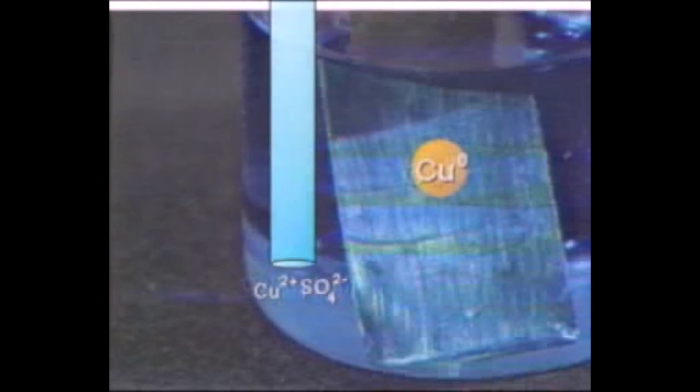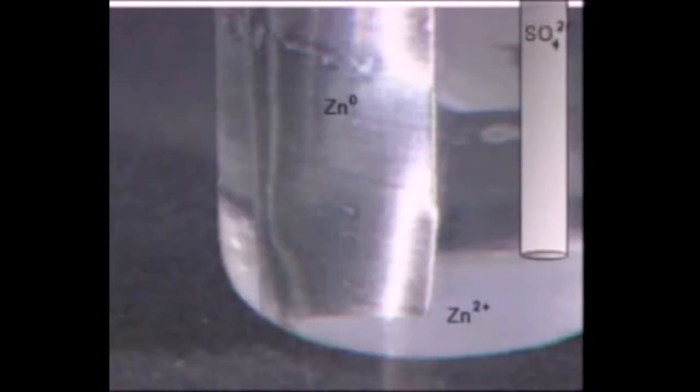Because positive charges would build up in the zinc solution and negative charges would build up in the copper solution, a salt bridge is needed. Negatively charged sulfate ions can migrate through the salt bridge from the copper solution to the zinc solution to keep the total ionic charges balanced in both solutions.